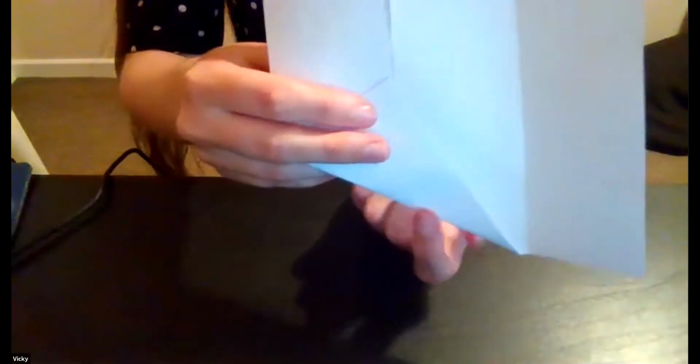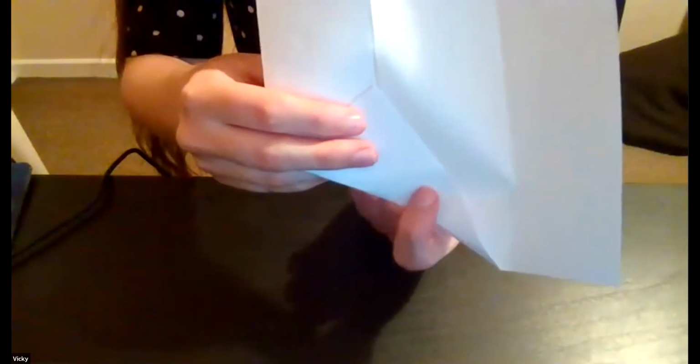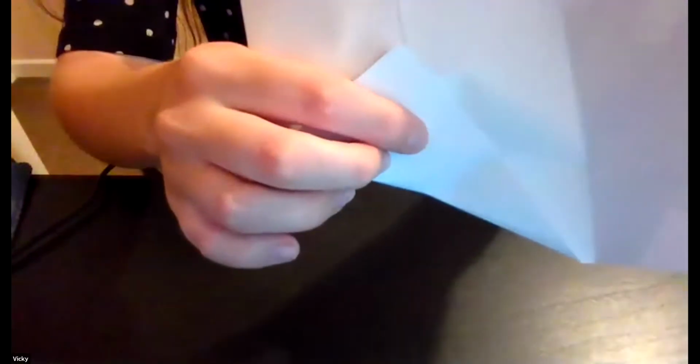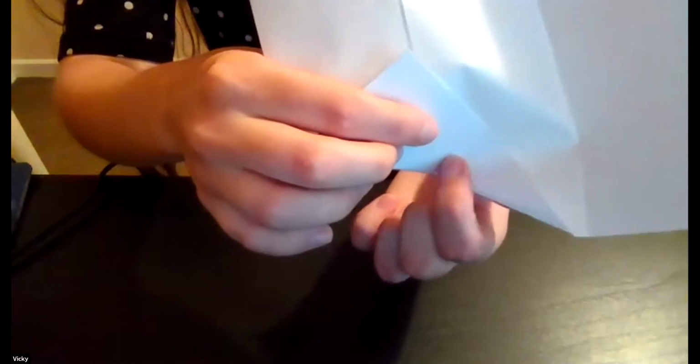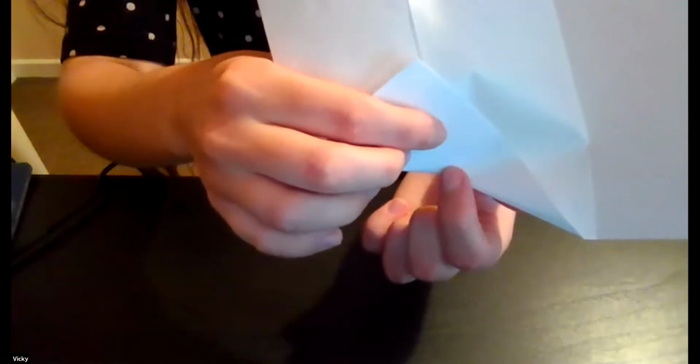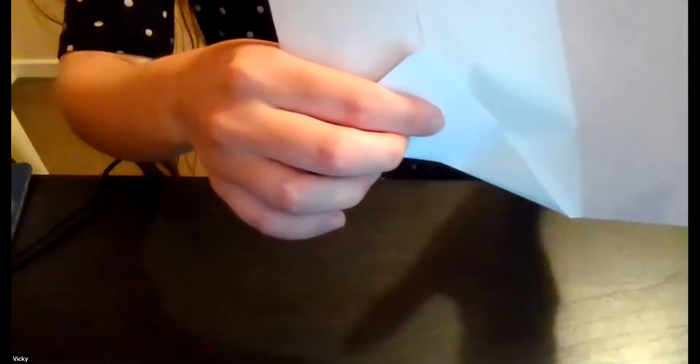Yes, so as we've already got a little crease here that's just on this little triangle. Yeah, it's a bit small to see, but there is already an existing crease there, and we're going to use that as our folding line for the next bit.